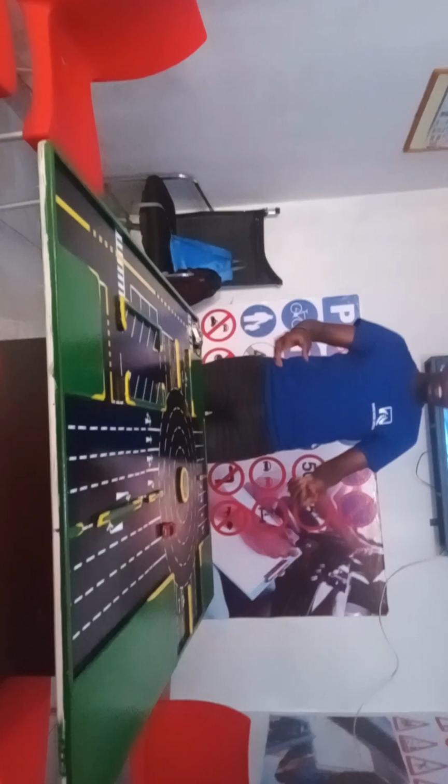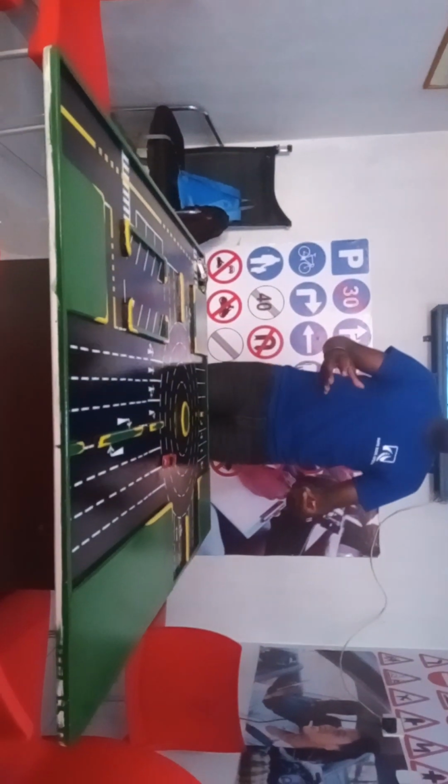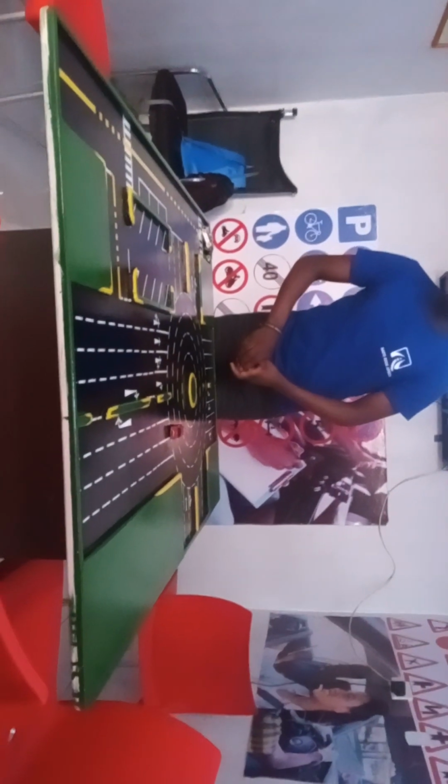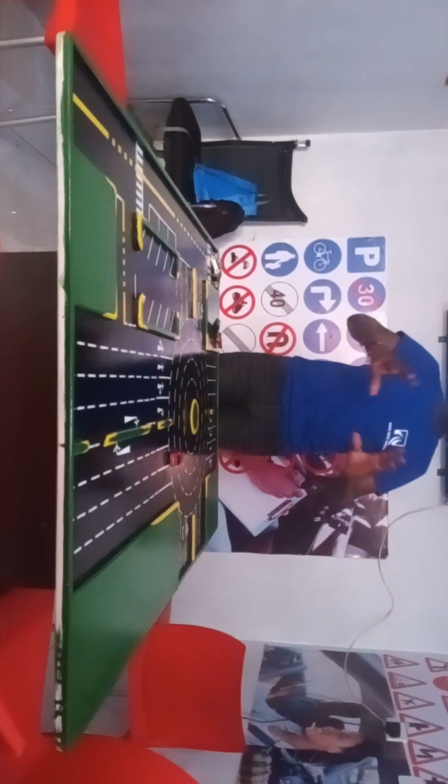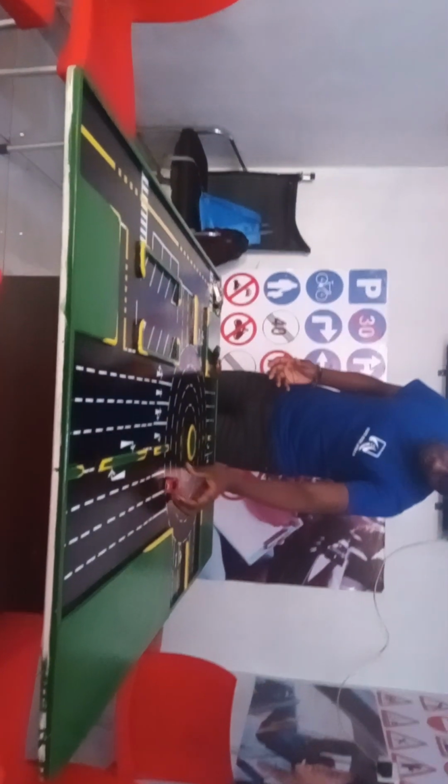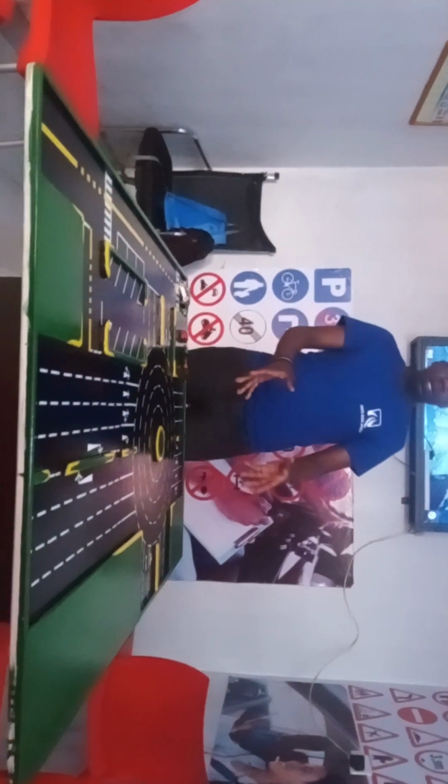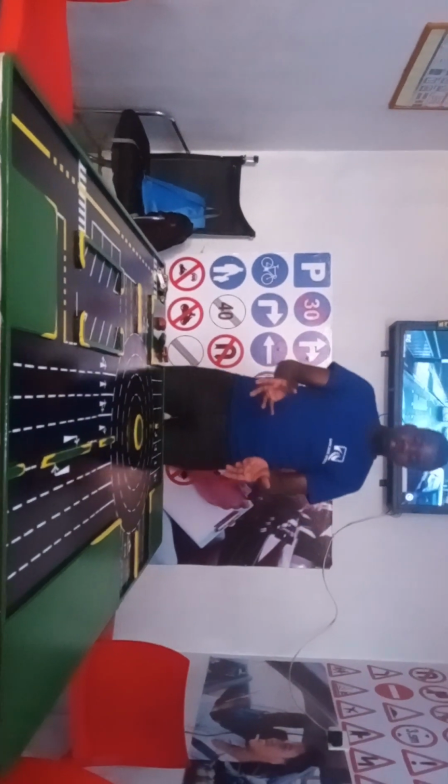So those are the common mistakes made by drivers while on the roundabout: exiting the wrong lane, approaching the roundabout with the wrong lane, also incorrect observation of the traffic lights, and changing of the lanes.